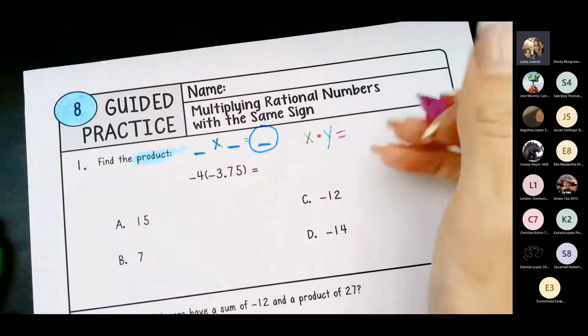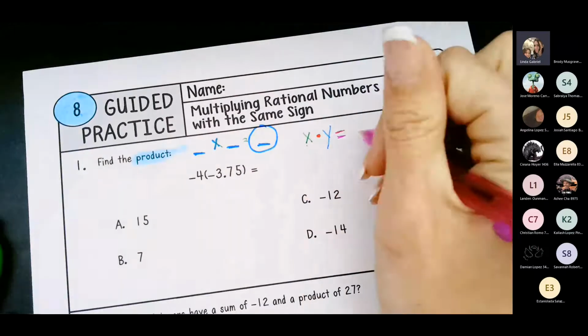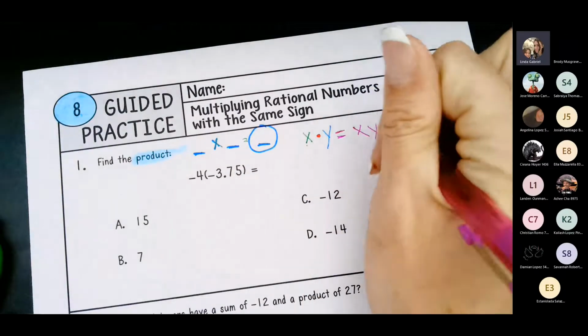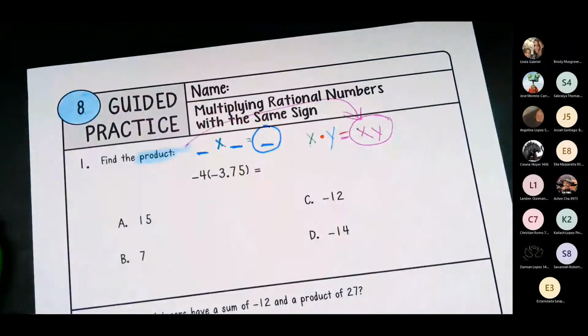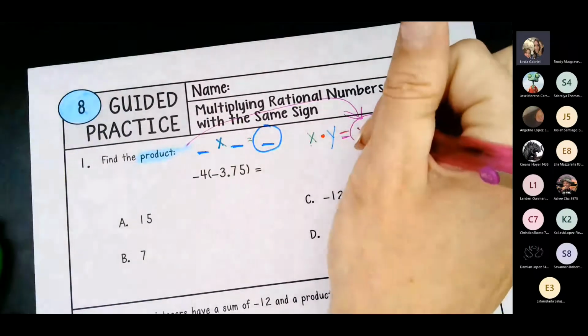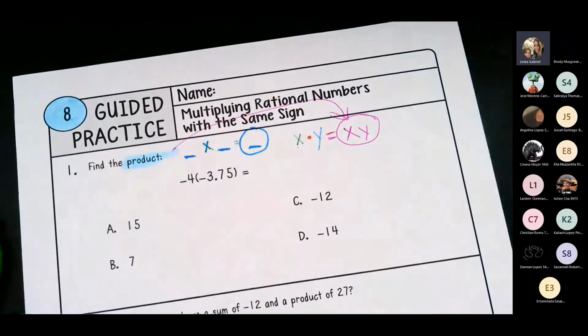So find the product. If I have x times y, my product would be equal to xy, right? This right here is the product. And I know that the SBEC had a couple questions that asked what is the product, especially that area question on the CAT test.